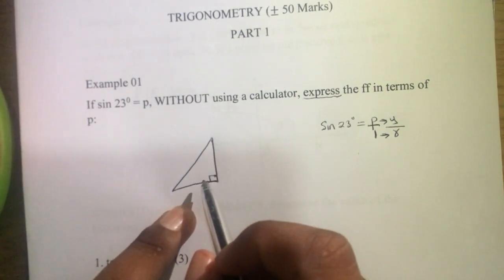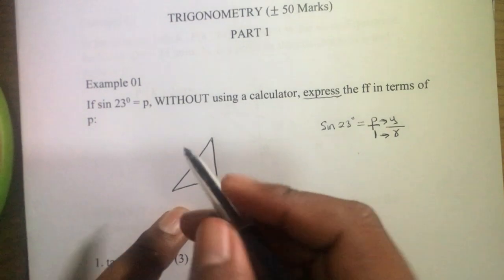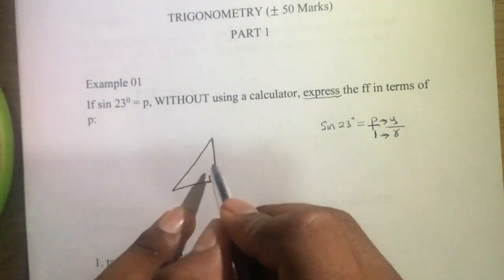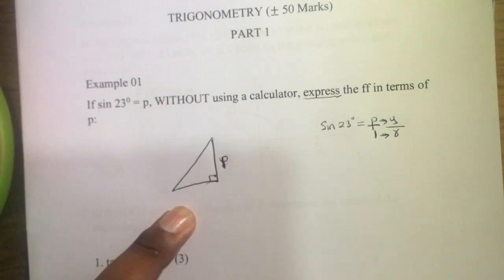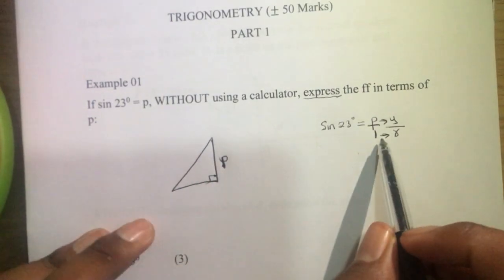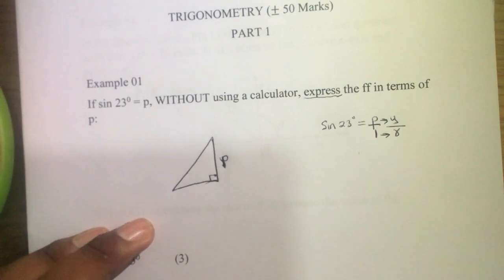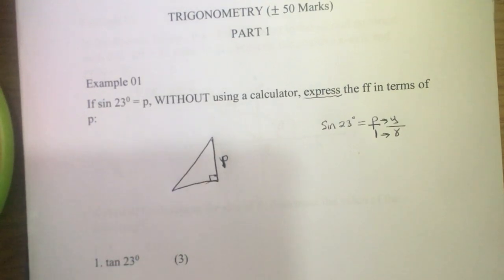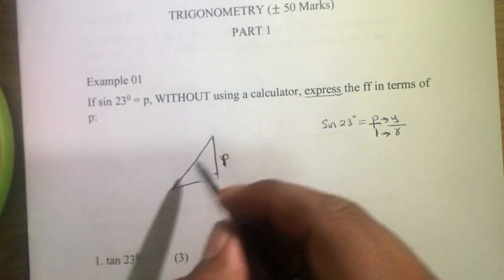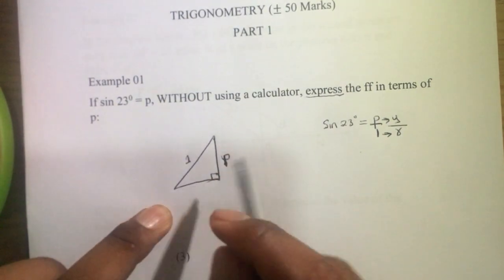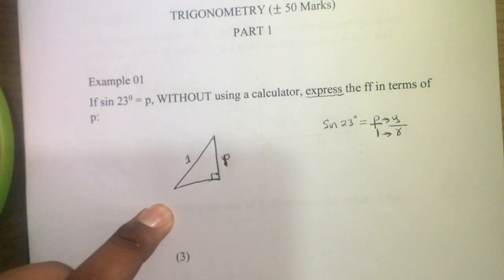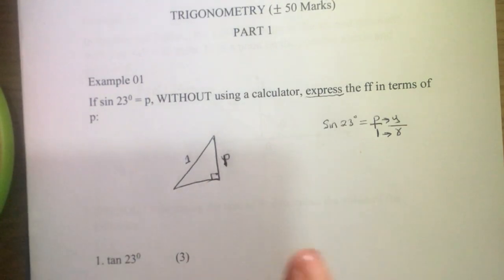So we go back to our right angle triangle and substitute this. P is the y value, which is the opposite side, so we write P. Then we have 1, which is r, our radius or hypotenuse side, the longest side in the right angle triangle. Then we have a side that is missing in that right angle triangle, which is the adjacent side, the x side.